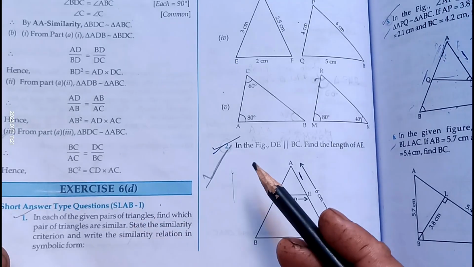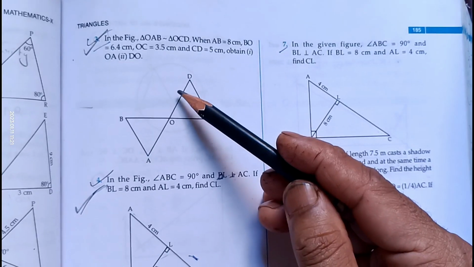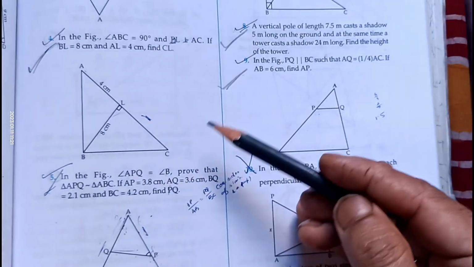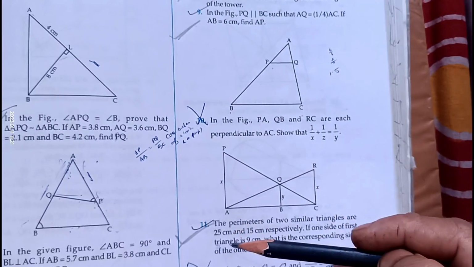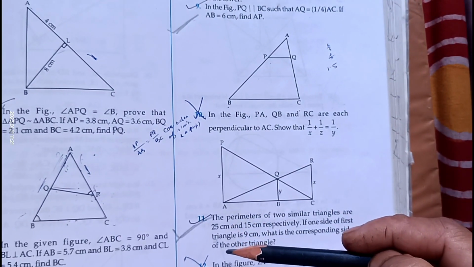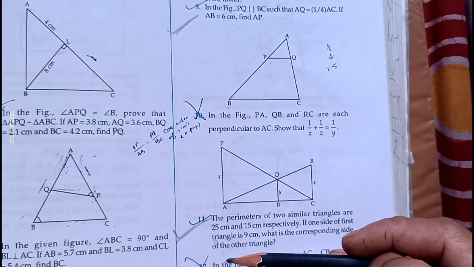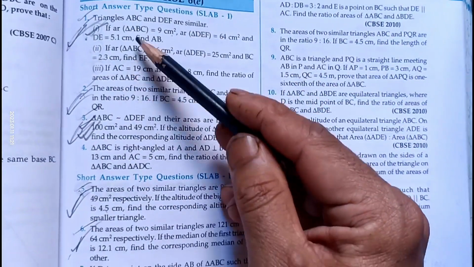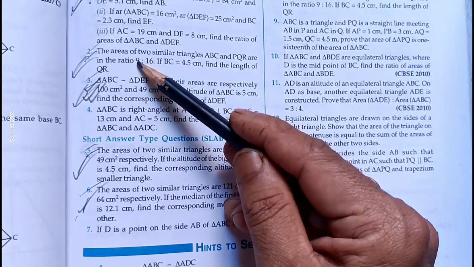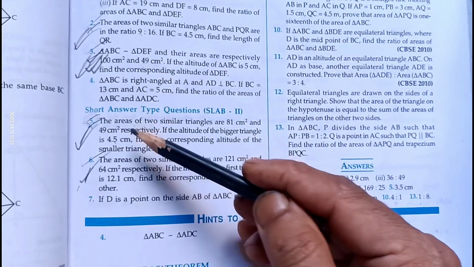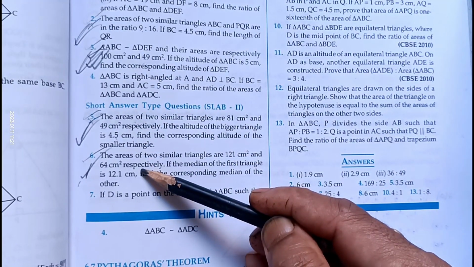From 6D, practice question number 2, question number 3, 4, 5, question number 8, 9 and 11. Rest of the sums of 6D are not so important. From 6D, you can practice 1 from question number 1, question number 2, 3, 5 and 6. Rest of the sums are not so important.